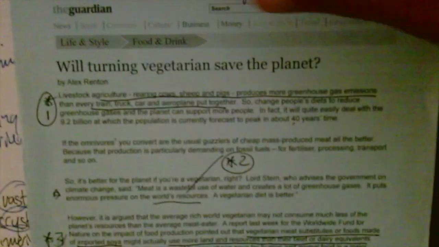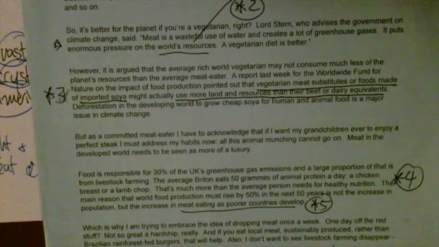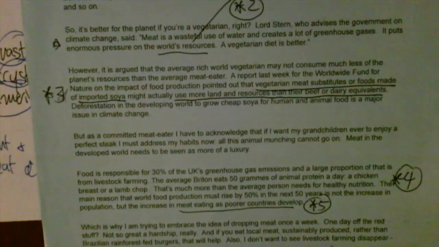But as a committed meat eater, I have to acknowledge that if I want my grandchildren ever to enjoy a perfect steak, I must address my habits now. All this animal munching cannot go on. Meat production and food are responsible for 30% of the greenhouse gas emissions, and a large portion of that is from livestock farming. This is tons of facts. Which is why I'm trying to embrace the idea of dropping meat once a week. 1 day off the red stuff. Not so great a hardship.